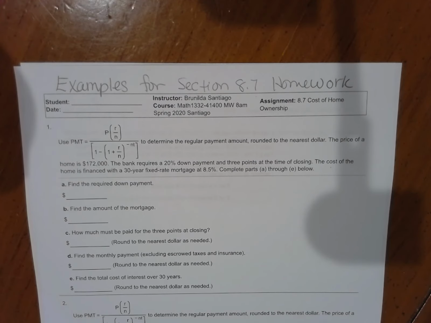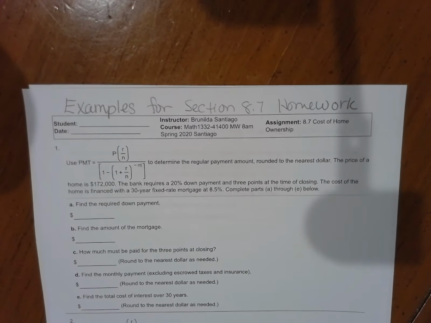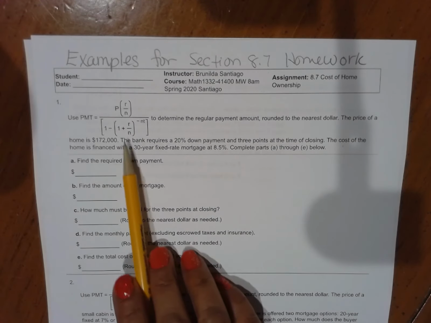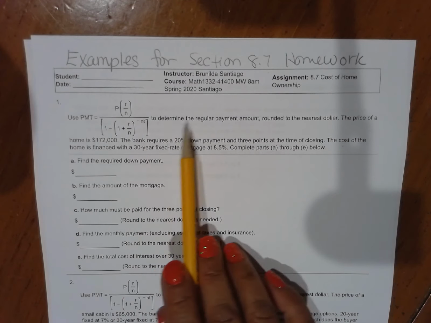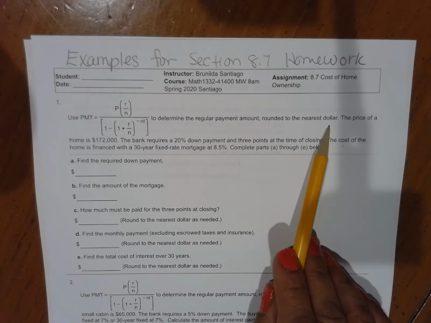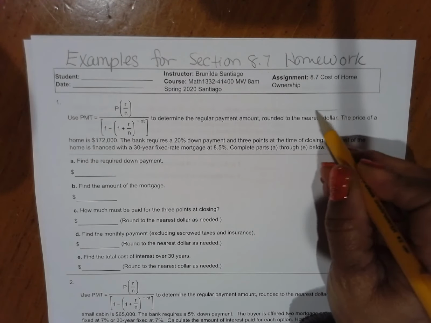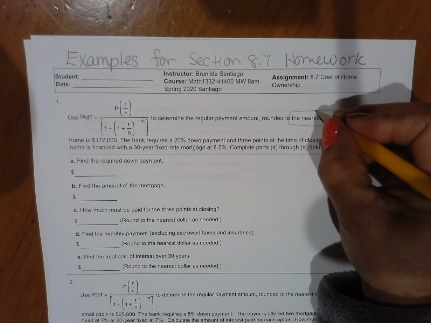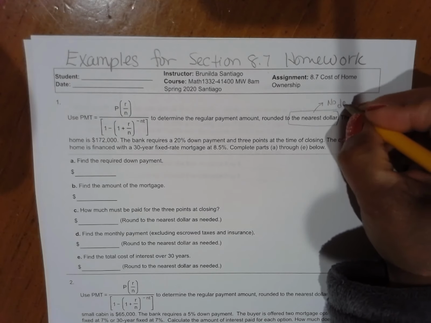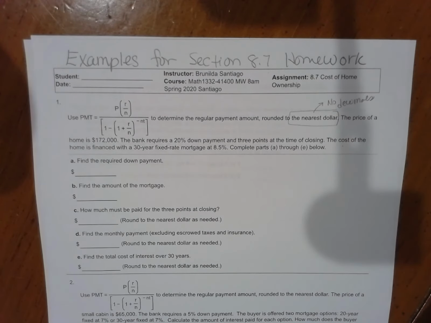Hello everyone, we're going to go over the examples for section 8.7, and this is based on the online homework for this section. I'll read the statements, the question, and I will highlight as I usually do in the classroom. This is a payment formula that we're going to be using, and this is to determine the regular payment amount rounded to the nearest dollar. When you say rounded to the nearest dollar, what that means is that at the end, the final answer will not contain any decimals. No decimals.